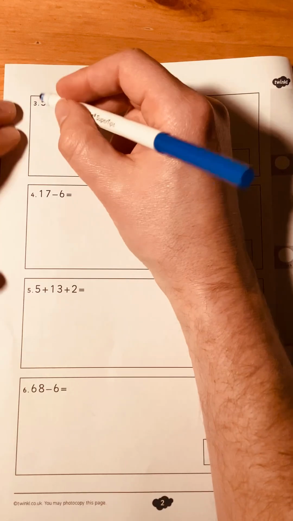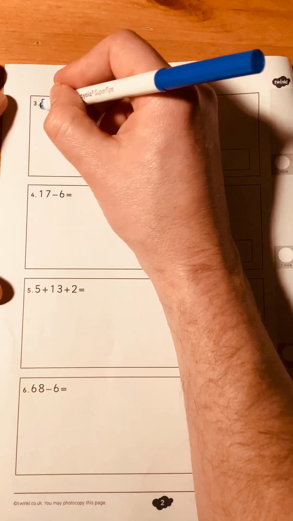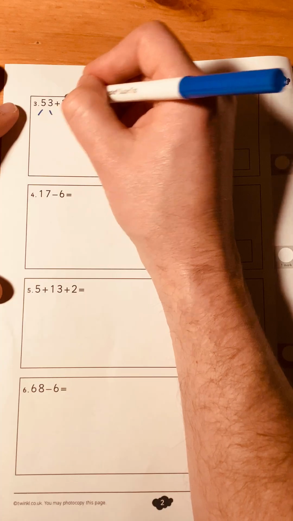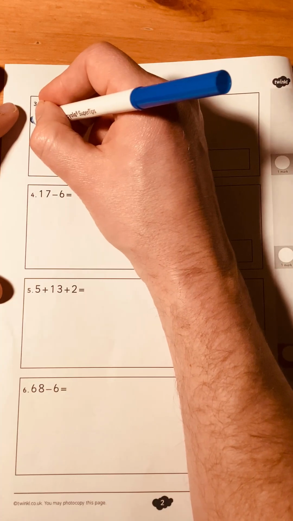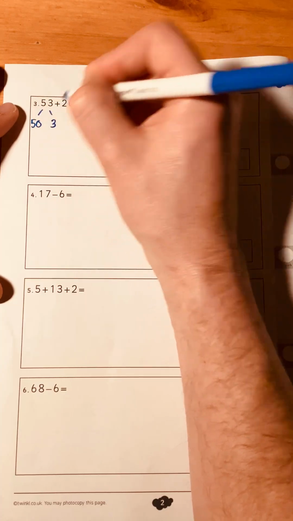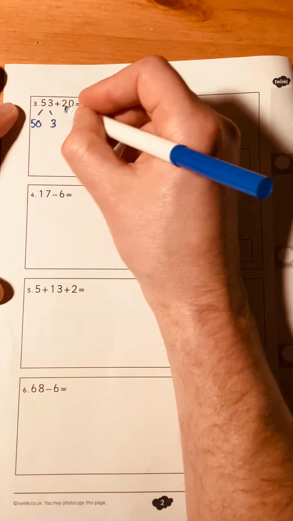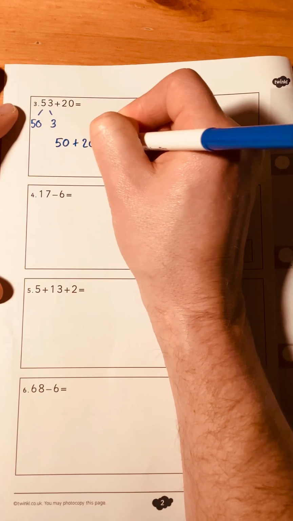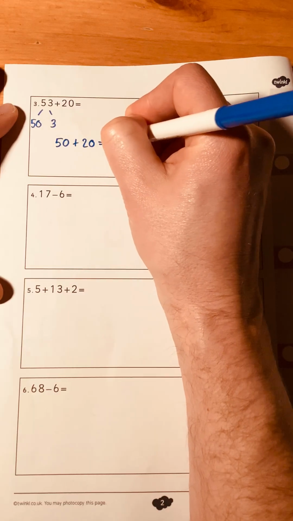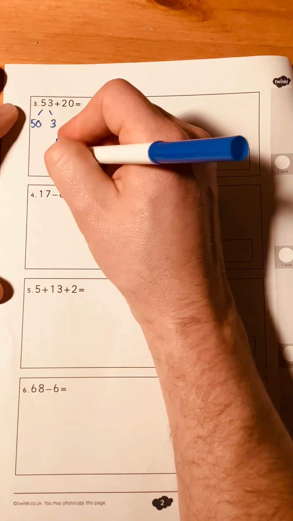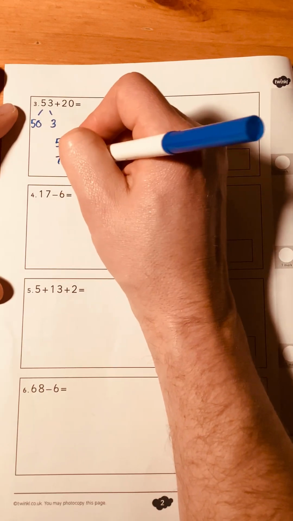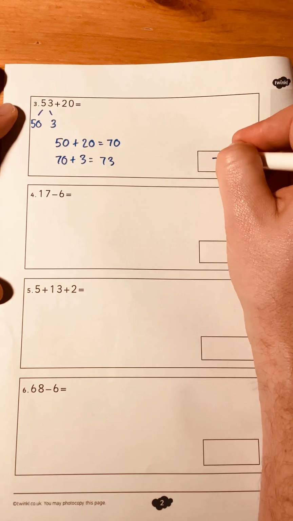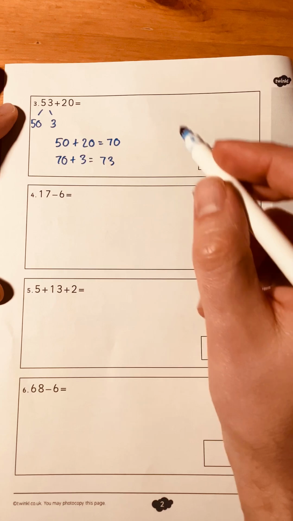Right, here we have 53 add 20. I'm going to split it into 50 and 3. And then I'm going to do 50 add 20, and that is 70. And then I'm going to do 70 add 3, and that is 73. 53 add 20 is 73.